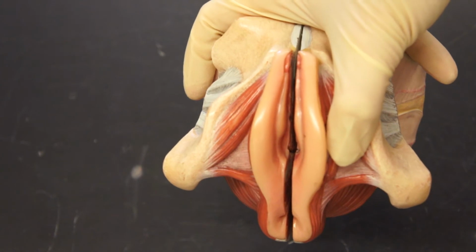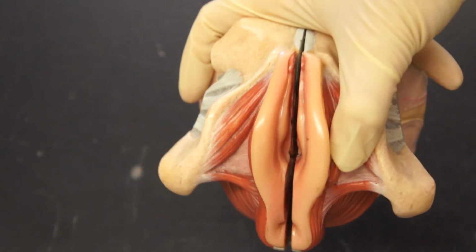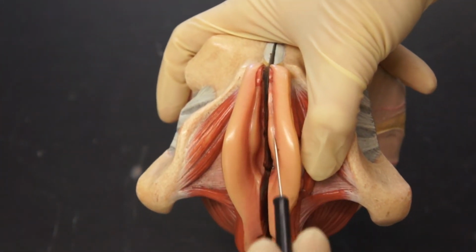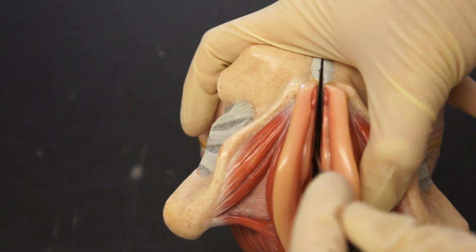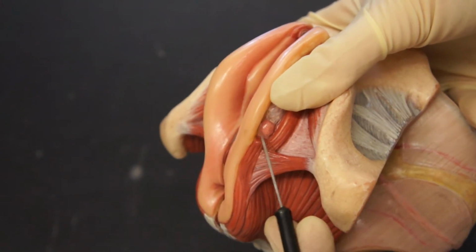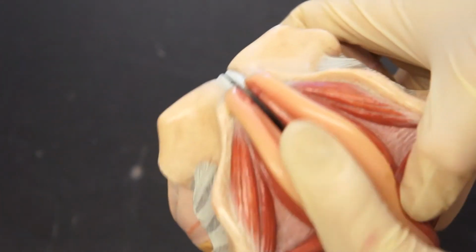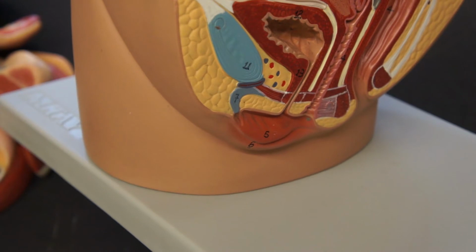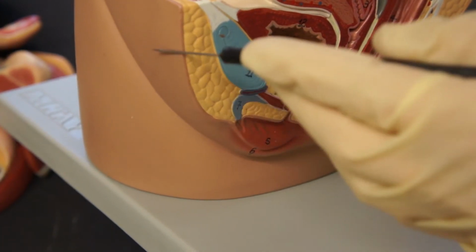Here we have a model of the female external reproductive anatomy, also known as the vulva. Here we have the labia majora inside the labia minora. The labia minora make the boundaries for the vestibule. On the side here, we have the greater vestibular gland, also known as Bartholin's gland. Then if we look inside, we have the clitoris up top here. And the region above the vulva is the mons pubis.